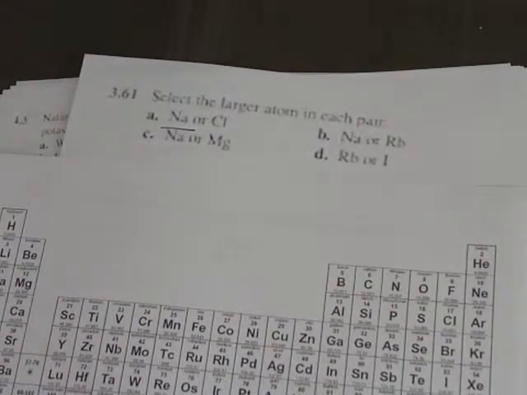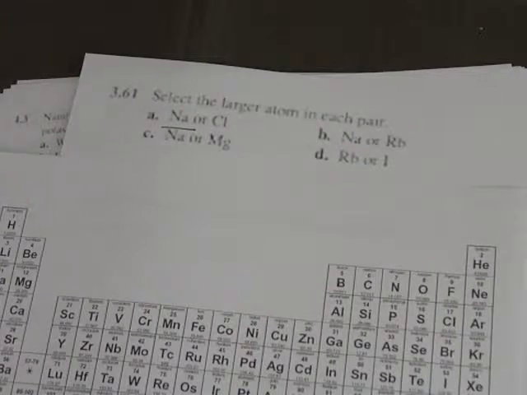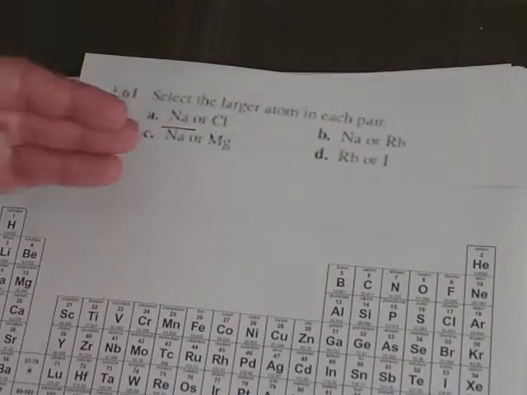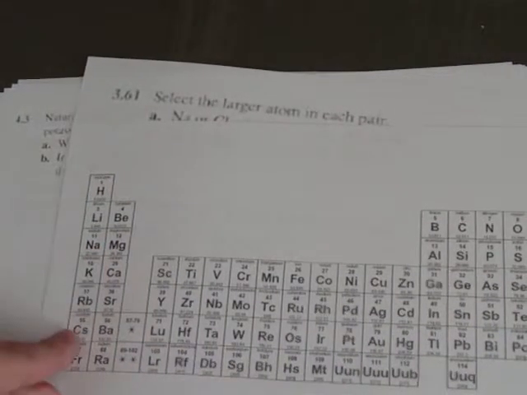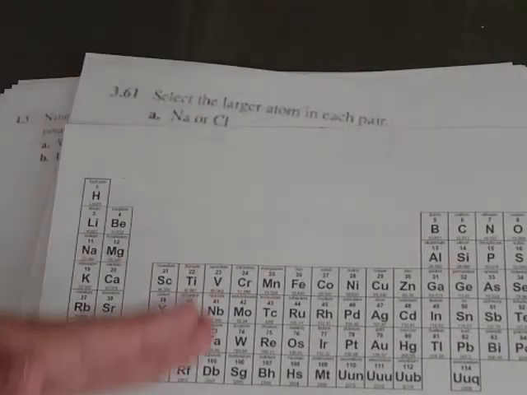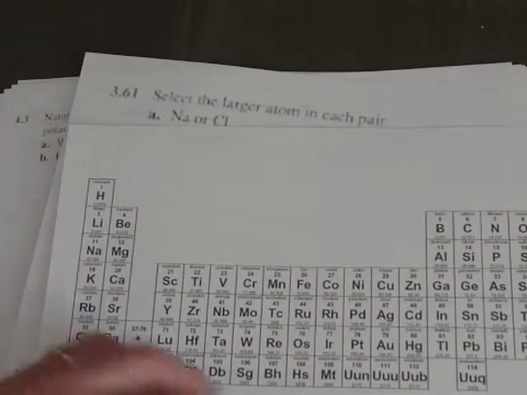Then we can compare sodium and rubidium. And so here, all right, we are going down the periodic table. We have sodium and we have rubidium. And so there we have more energy levels. As you add energy levels, you're getting further away from the nucleus. And so rubidium is going to be bigger. Rb.